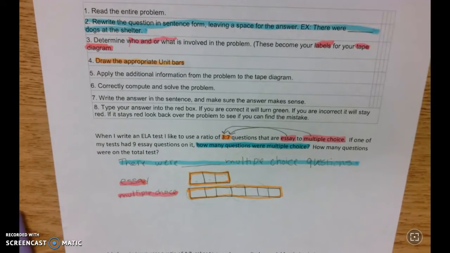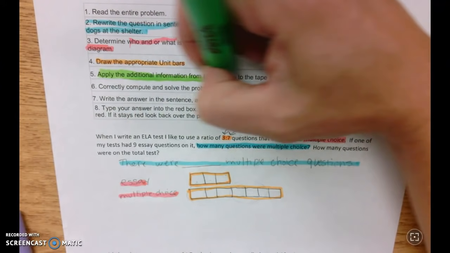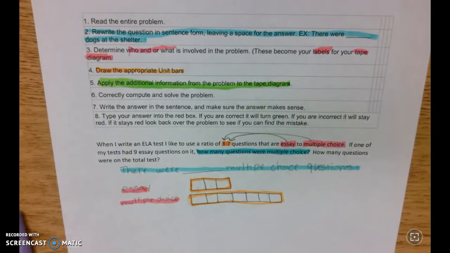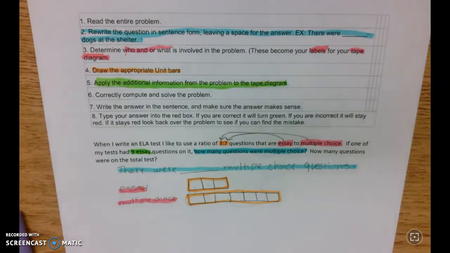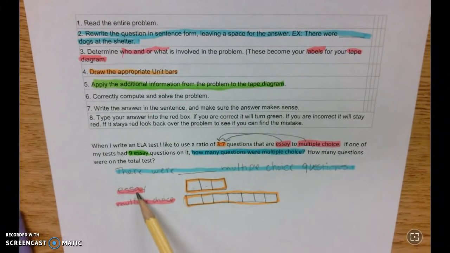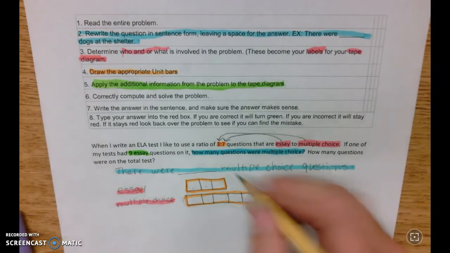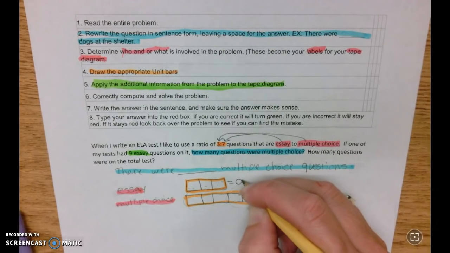Step 5 is apply the additional information from the problem to the tape diagram. What else did they tell us about this ratio? They told us that one of my tests had 9 essay questions on it. So I'm going to apply that to the essay row. So that means that this essay tape diagram equals 9.